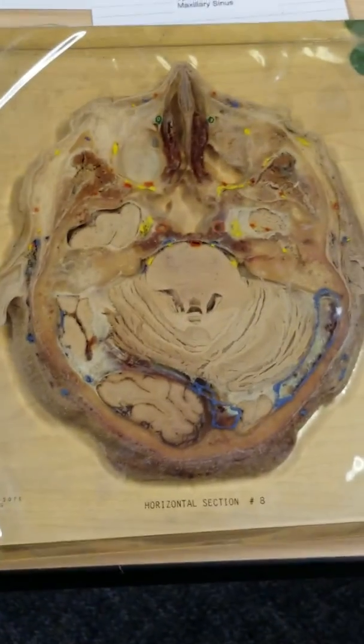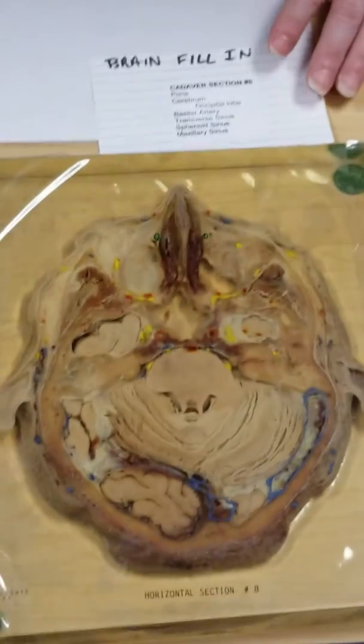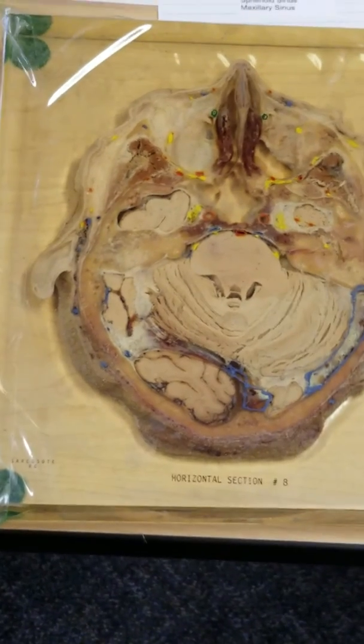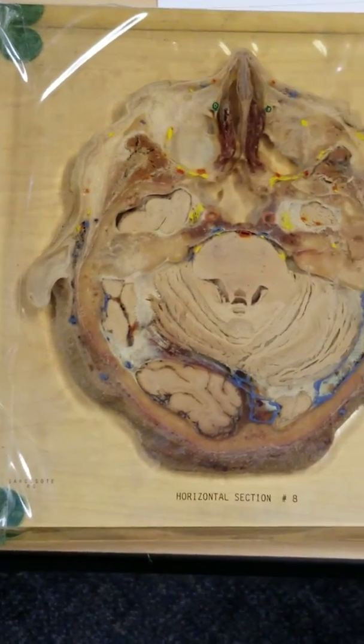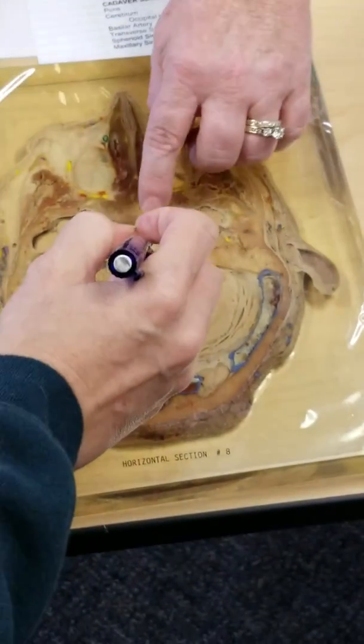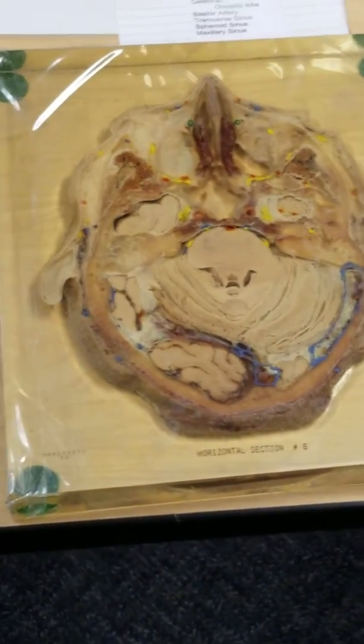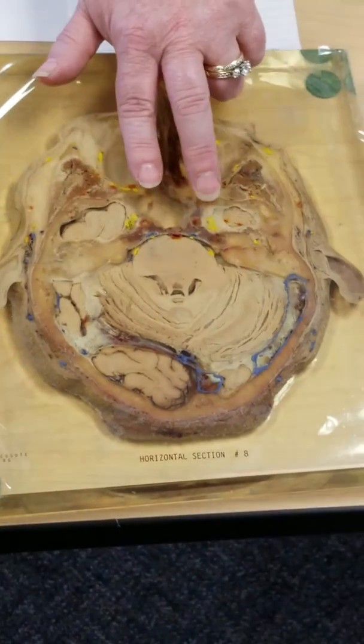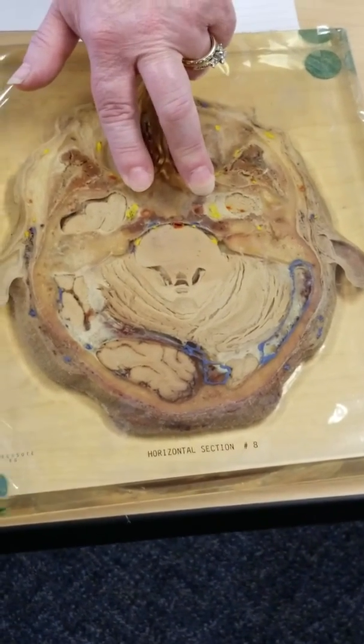Anything else we need to fill in? Yeah, we're missing the one right above the pons. Which one? This one here, basilar artery. Is it right above? Oh, right here. Yep, basilar artery. And we do see internal carotids again. Do you see the internal carotid arteries?